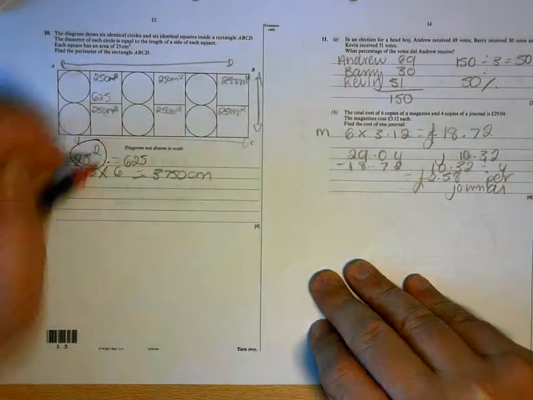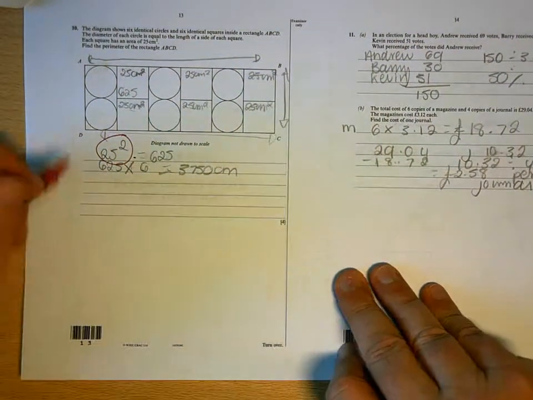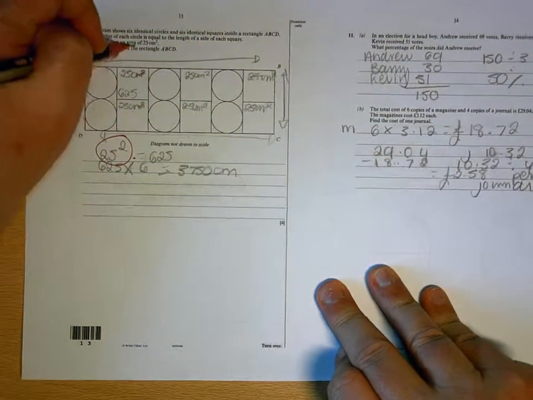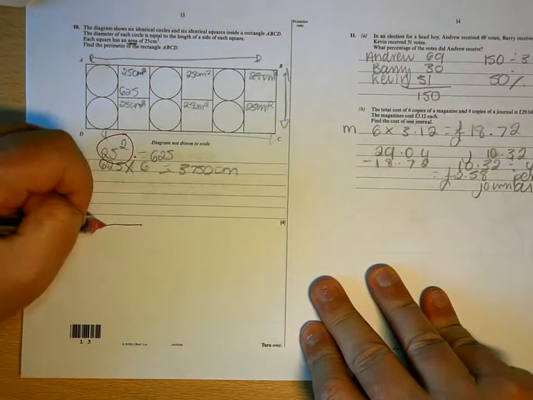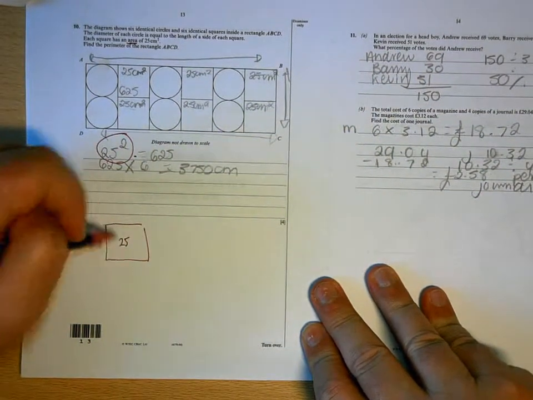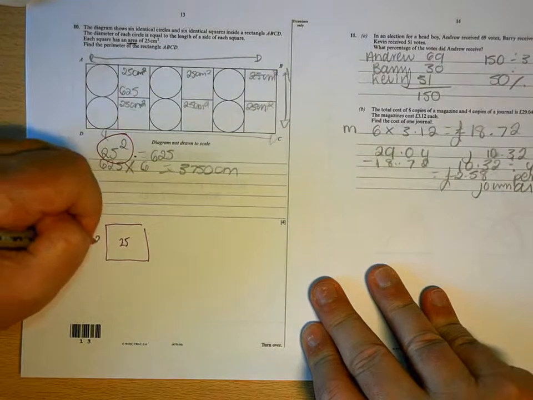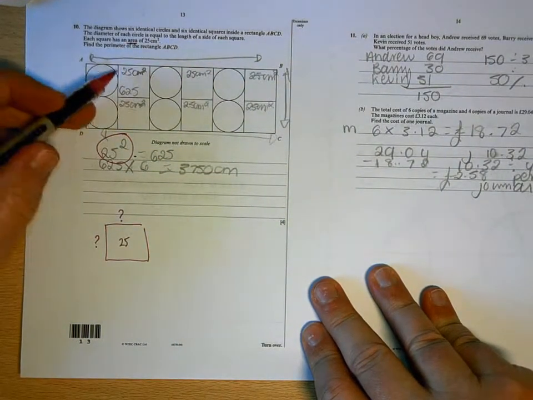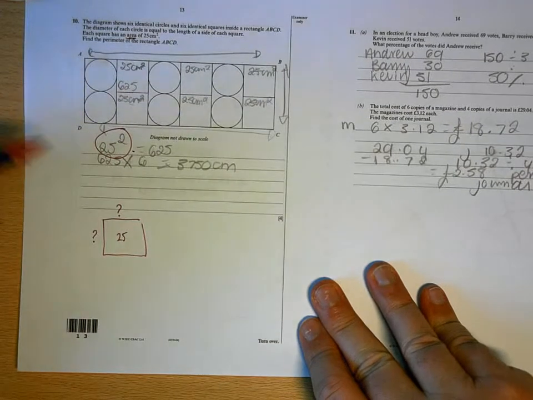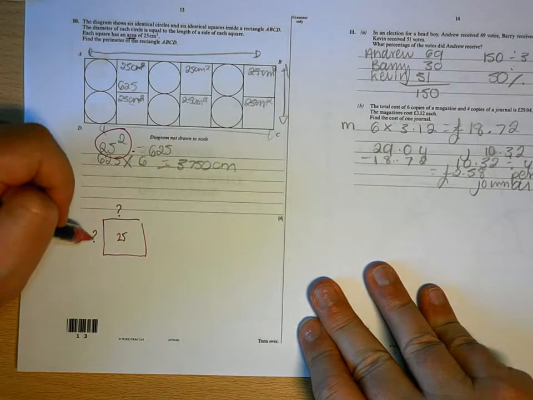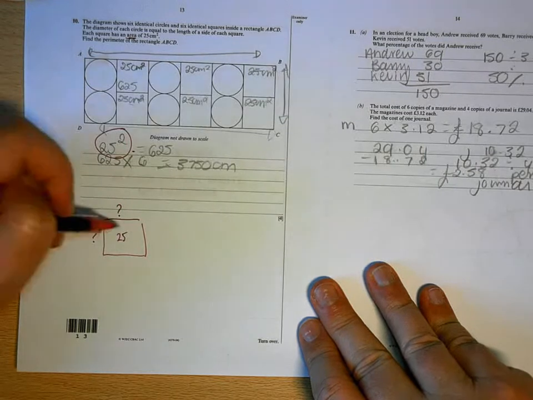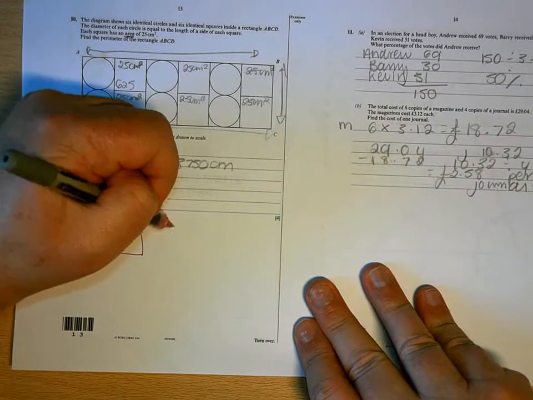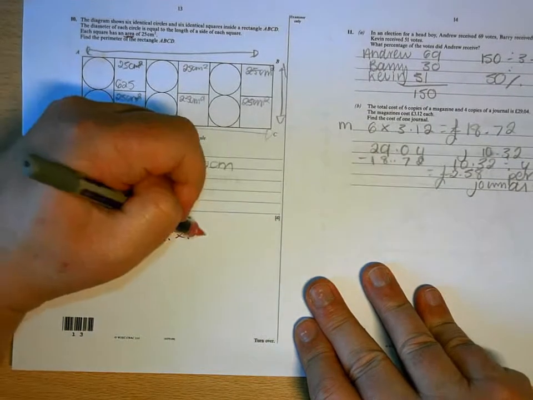Okay, you don't have to square the 25. The 25 is the area. So that's telling you that you've got a square with an area of 25. And in order to work out the perimeter, what you need to work out is how big each side is. So you're looking for a number that when you multiply by itself gives you 25, because it's a square, so you know they're the same.